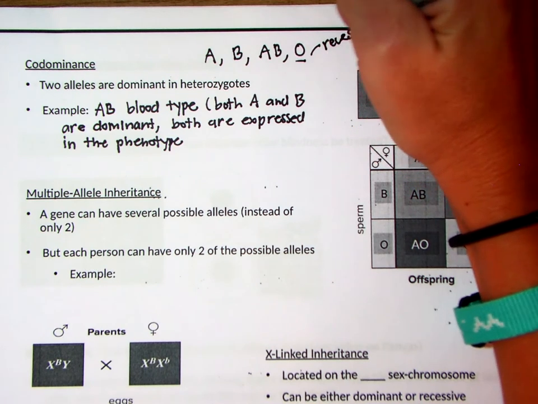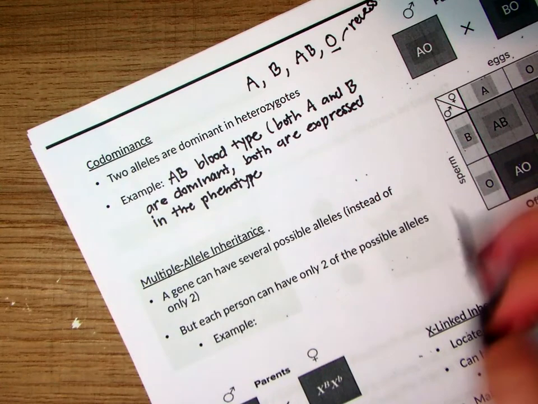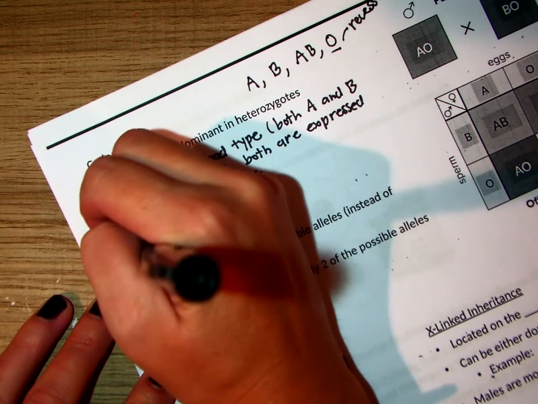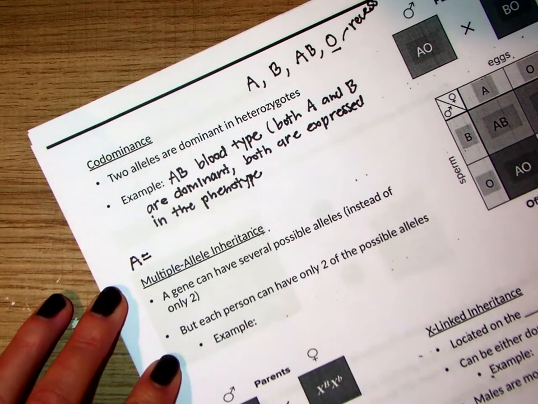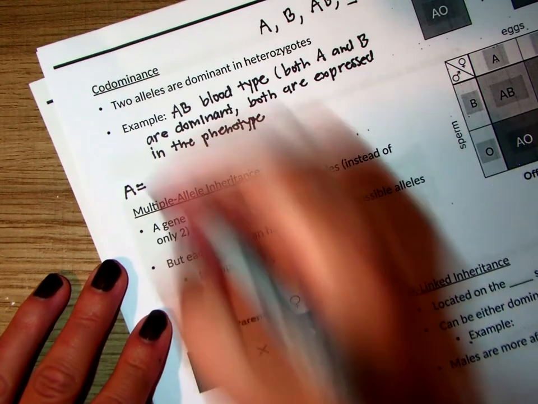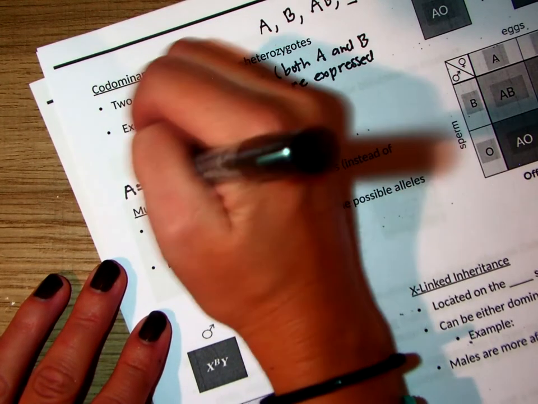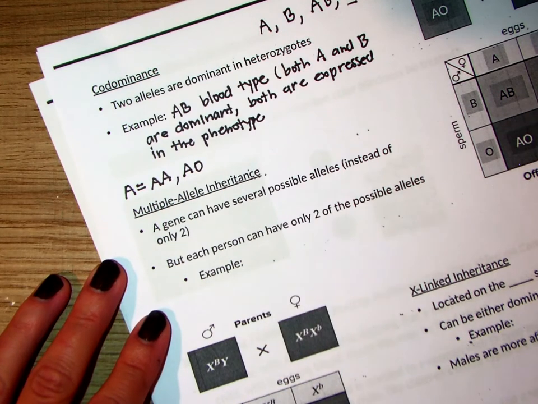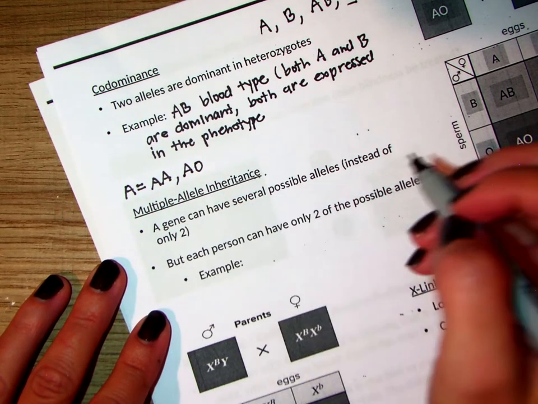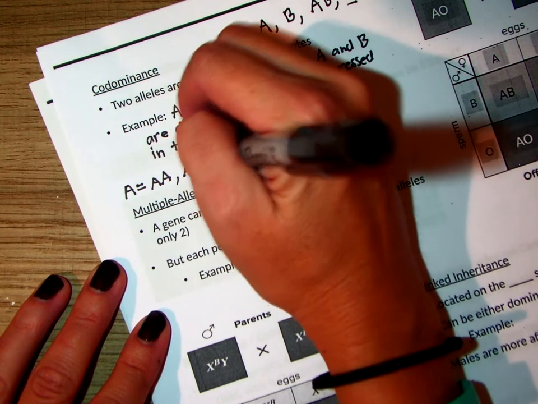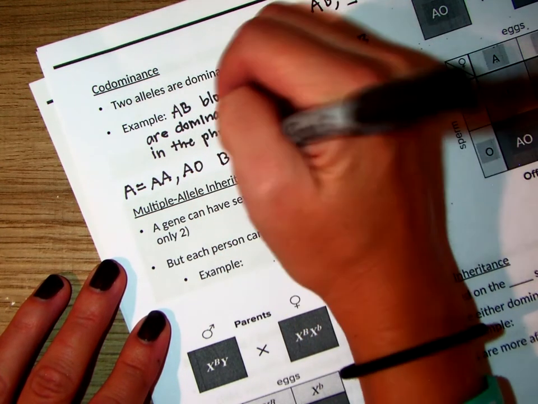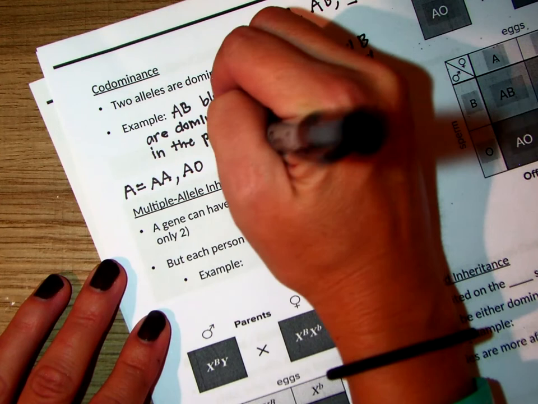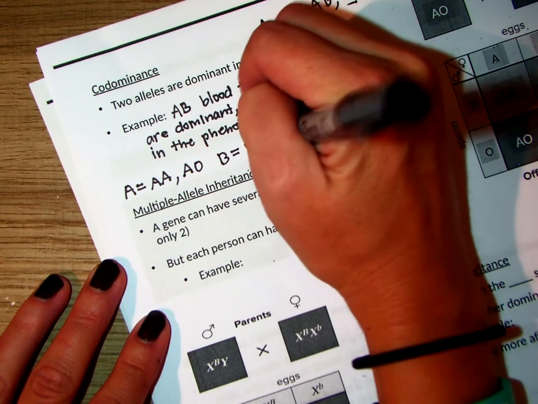So let's list out those blood types. If you are type A, your possible genotypes could be big A, big A, or big A, O, because the A is dominant to the O. If your blood type is B, you could be big B, big B, or BO. Oh, who wants to be BO? It's okay.